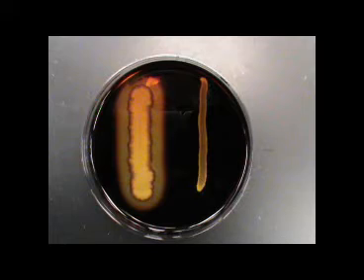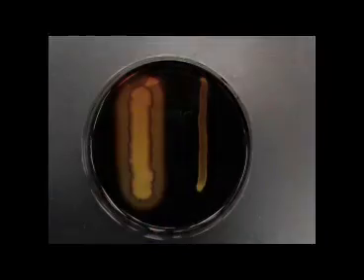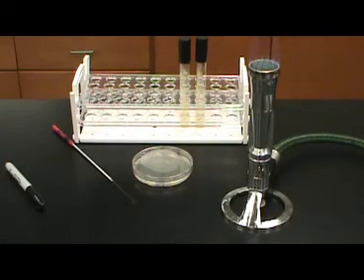Shown here on the left is an organism positive for the production of amylase. On the right, the organism is negative. Starch hydrolysis, or the starch test, is a simple and easy test used for the identification of many gram-positive organisms. However, some gram-negative organisms may also be positive for amylase production or starch hydrolysis.